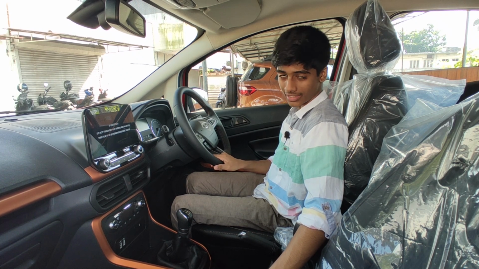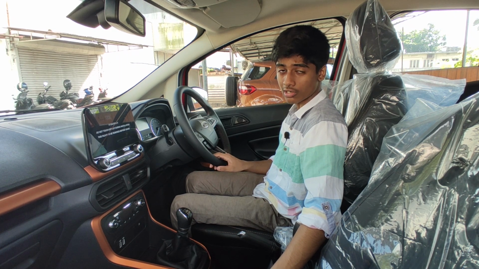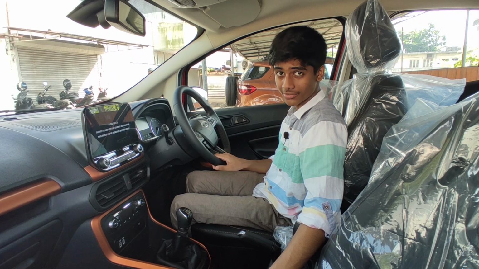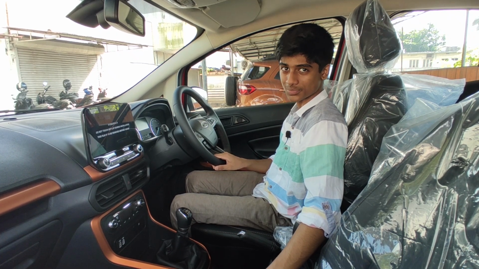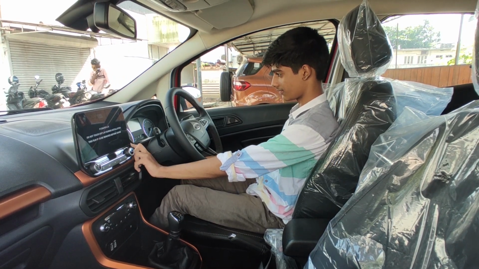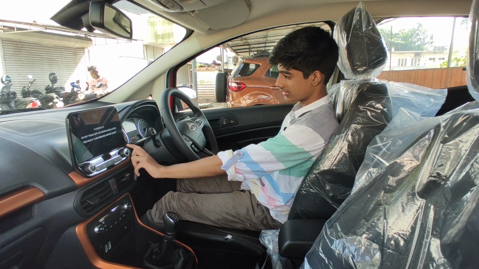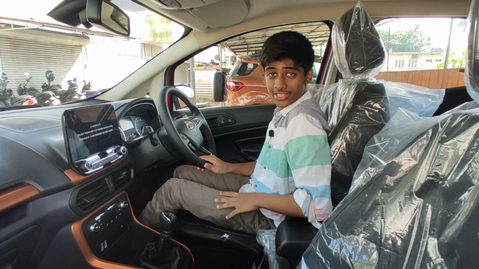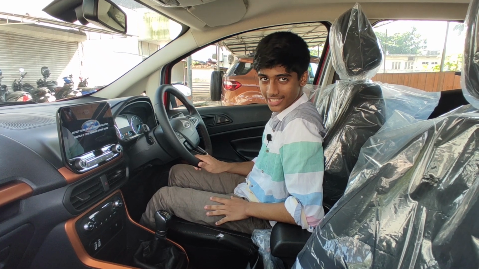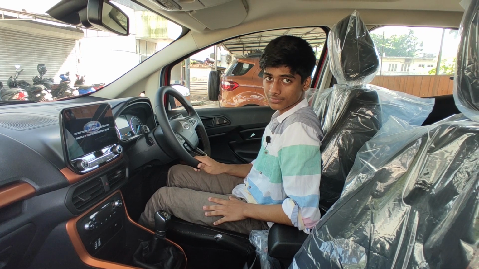Now it's time to start the vehicle. As I'm under 18, I'm just 13 years old, so according to the law I can't drive the vehicle. Let me start the vehicle, and today I'm starting the Ford Ecosport. And there you go, it rose to life. There is not much engine noise inside the cabin. The engine is very refined and calm.